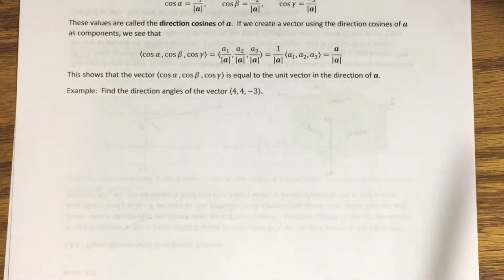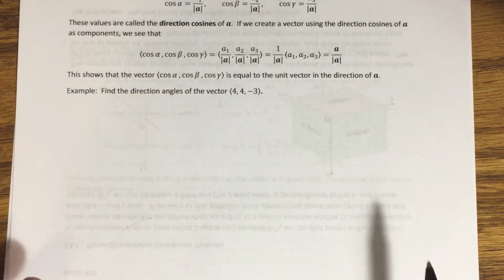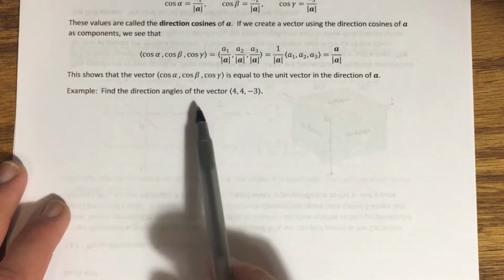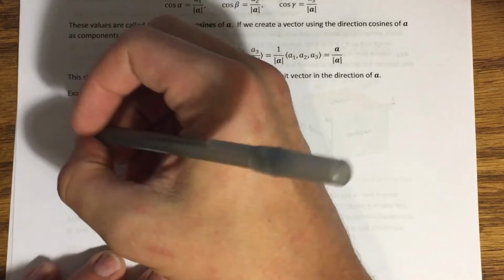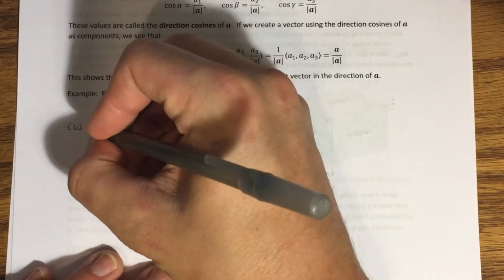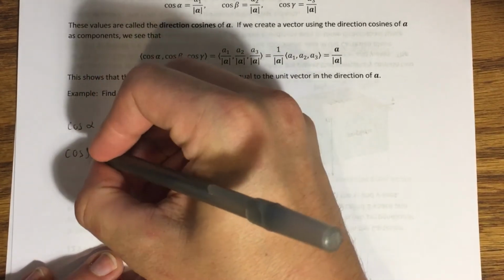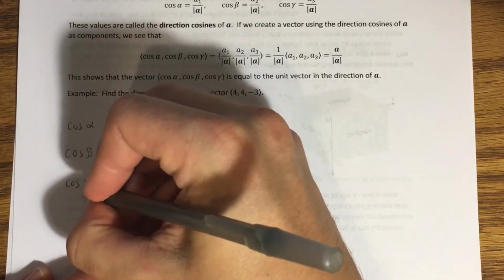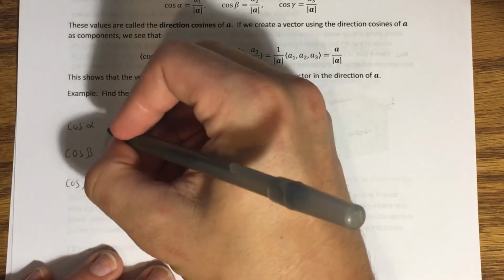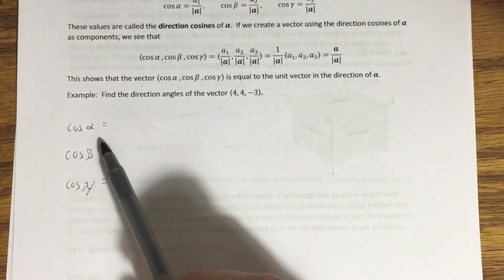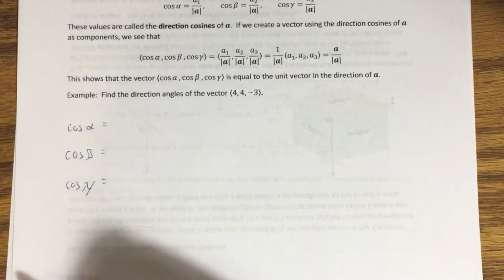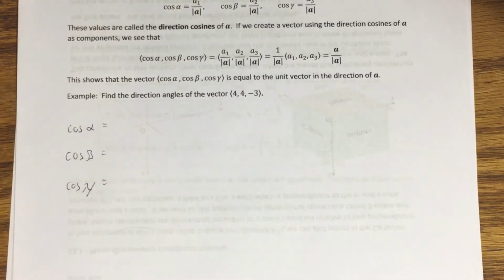So let's do a problem where we want to find those direction angles. Okay, so we want to find the direction angles of the vector 4, 4, negative 3. So cosine of alpha, cosine of beta, and cosine of gamma. Alpha, beta, and gamma are what we are looking for, so we're going to end up taking an inverse cosine at one point.